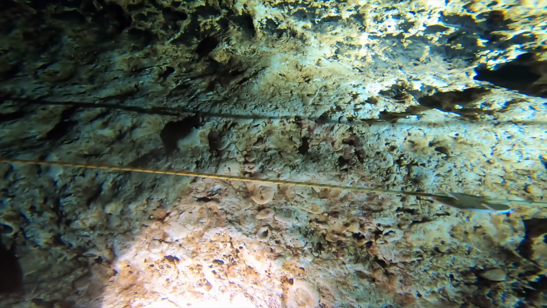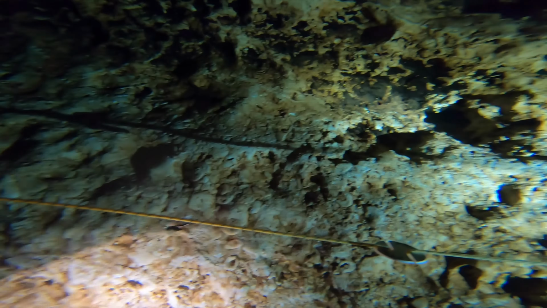Cave divers use line arrows or cookies. In effect, these are navigational markers that help you understand where you came from so that upon exit, you choose the right direction to take.